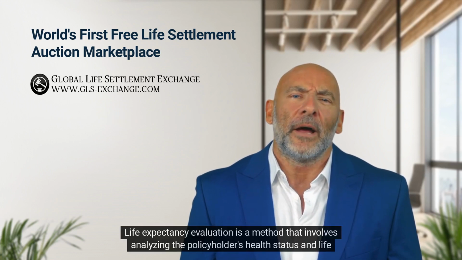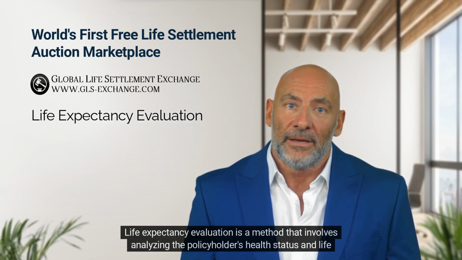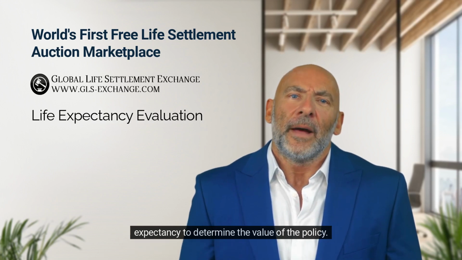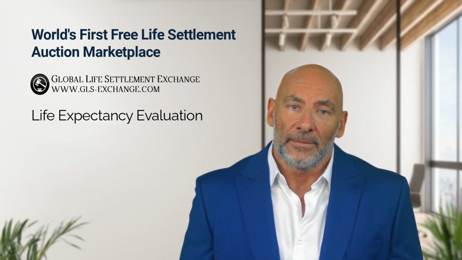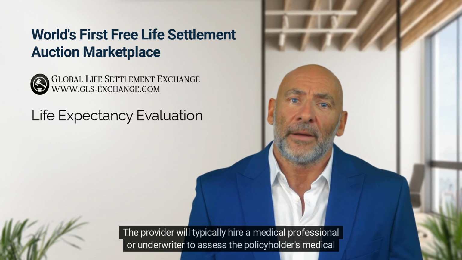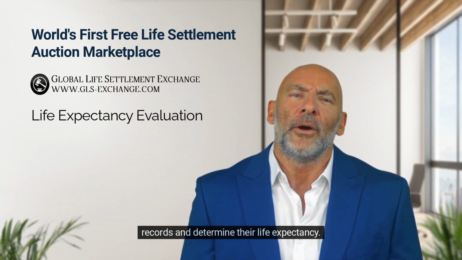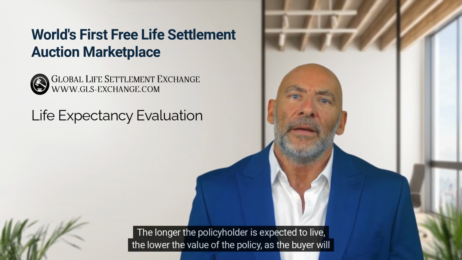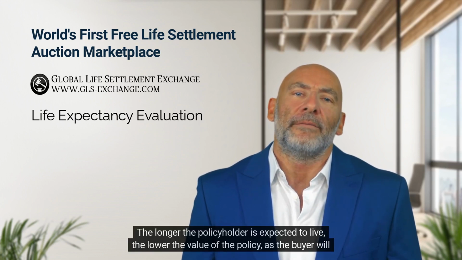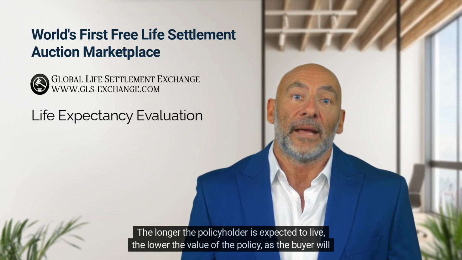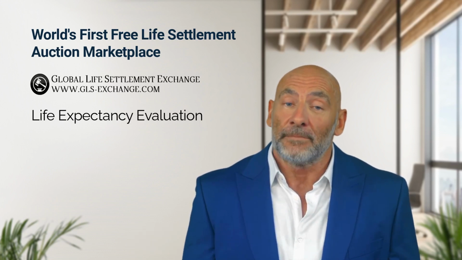Life expectancy evaluation is a method that involves analyzing the policyholder's health status and life expectancy to determine the value of the policy. The provider will typically hire a medical professional or underwriter to assess the policyholder's medical records and determine their life expectancy. The longer the policyholder is expected to live, the lower the value of the policy, as the buyer will have to wait longer for the payout.